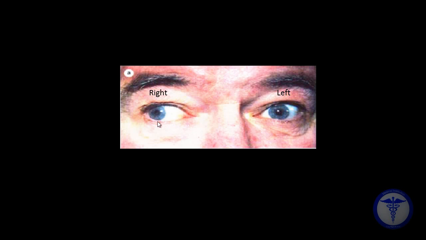Another thing you need to look for is nystagmus in the right eye as well, because if you think about it, the right eye has moved, but since the left eye doesn't follow it, it gets kind of confused. It doesn't know whether to stay or go back. So it's going to have nystagmus.